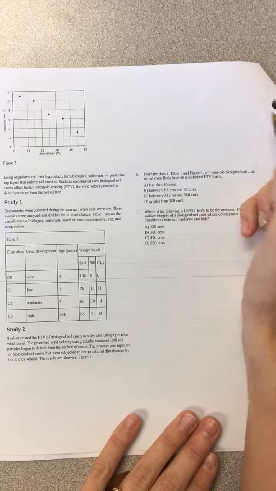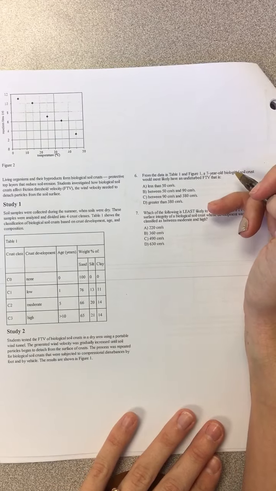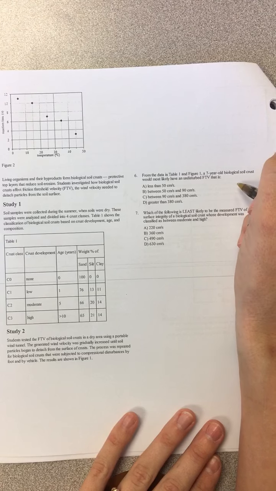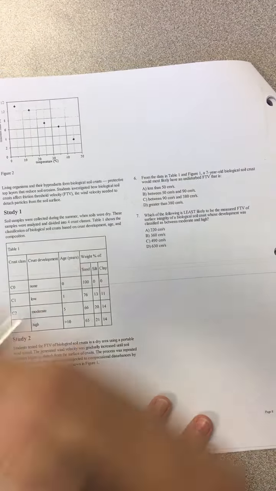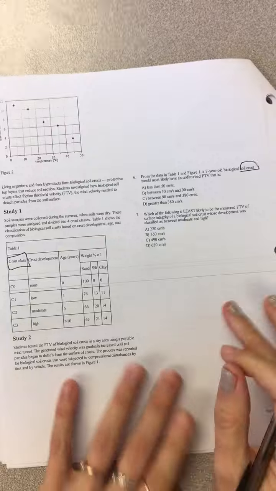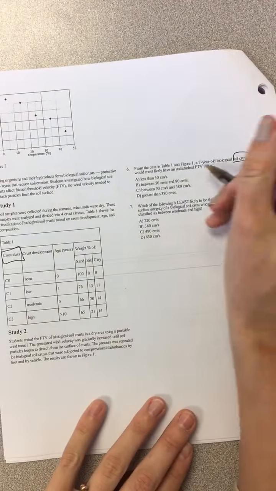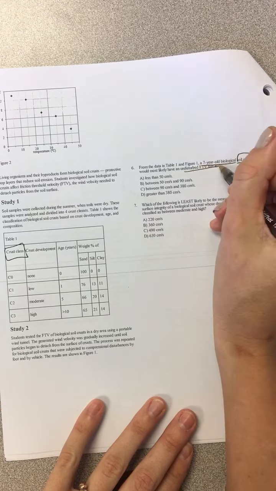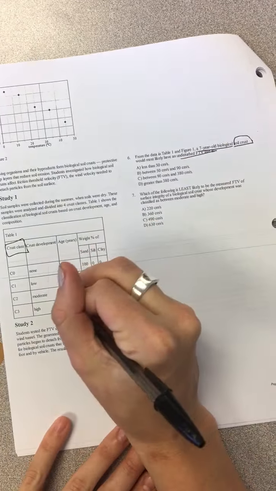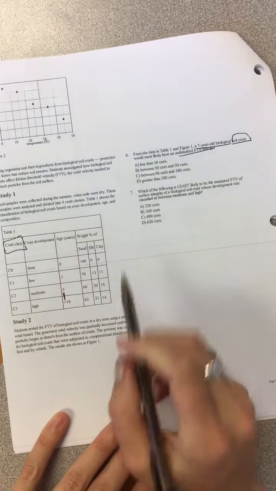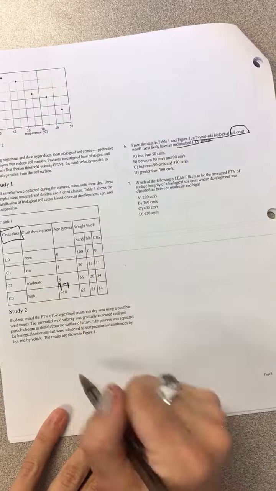So, from the data in Table 1 and Figure 1, a 7-year-old biological soil crust would most likely have an undisturbed FTV. So, I know that we need to be looking for the paper that talks about soil crust, so that's my Table 1. And then I also need to look at Figure 1, which is right here. So, a 7-year-old biological crust, undisturbed FTV. So my crust development is going to be somewhere in between these two. So it's going to be 7 years. And where does that lie? So between my C2 and C3. That's where I'm going to go, between C2 and C3.